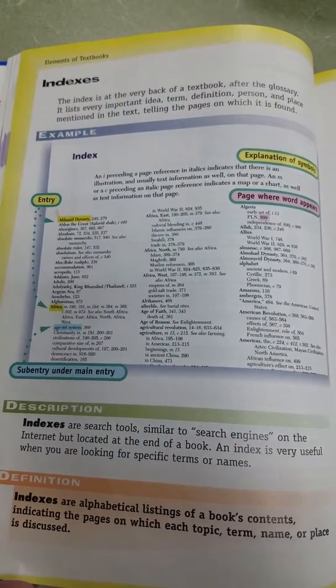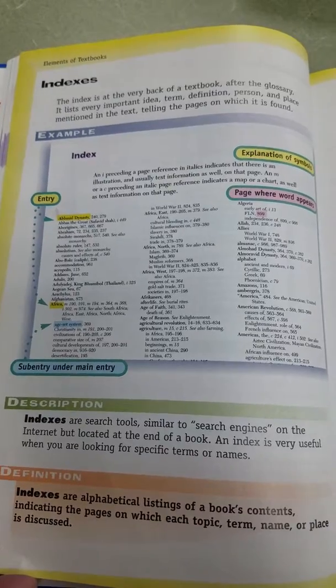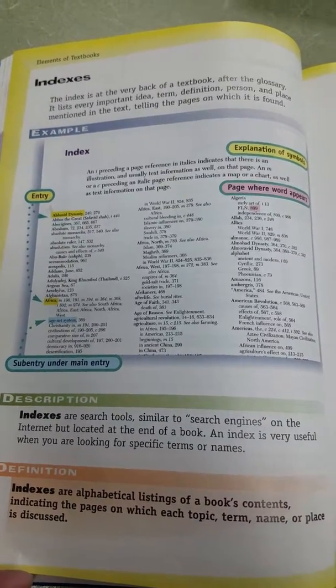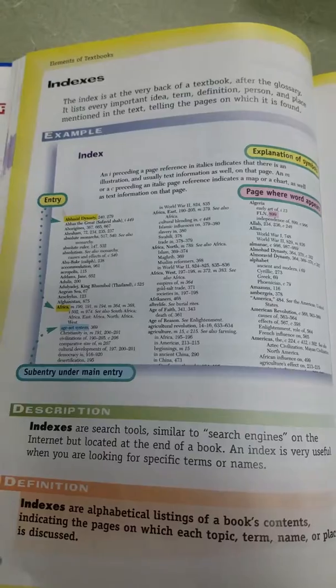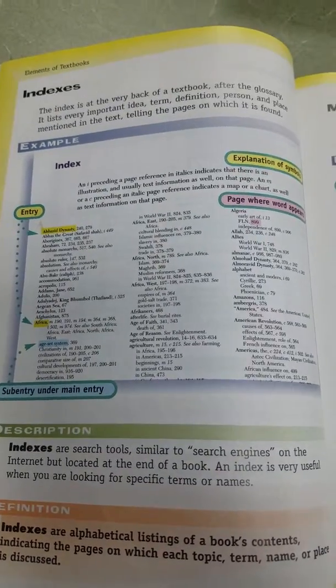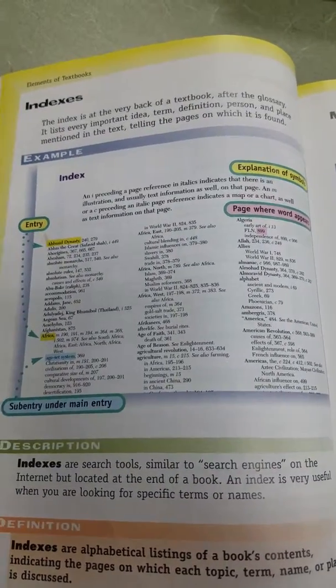So there's two ways you can look up something. One is by topic in the table of contents, and it's located in order of the book, or in the index where it's in alphabetical order and it gives you the page number. So that's what an index is.